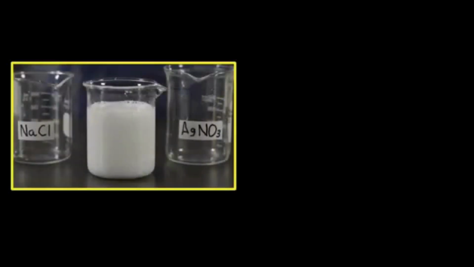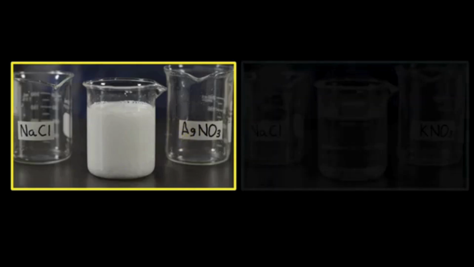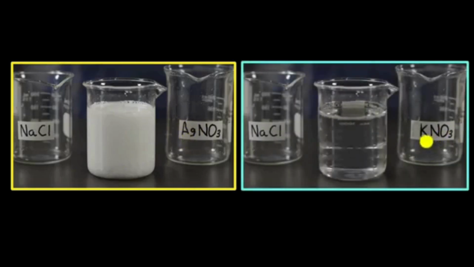Here's a more curious question for us. In the first case, what did we do? We poured sodium chloride and silver nitrate together, and that gave us a white color solution, right? But now, if I were to change just one element, and instead of silver I had potassium over here, everything else is the same. So if I had poured potassium nitrate and sodium chloride into each other, I wouldn't have gotten anything. I would have just gotten a colorless solution.